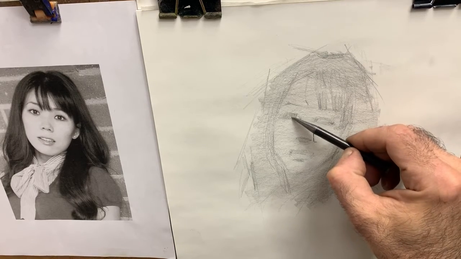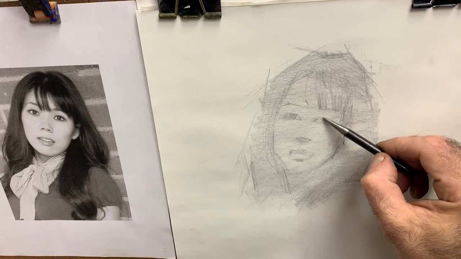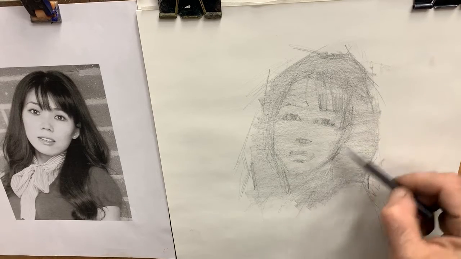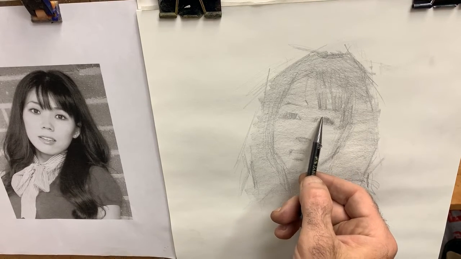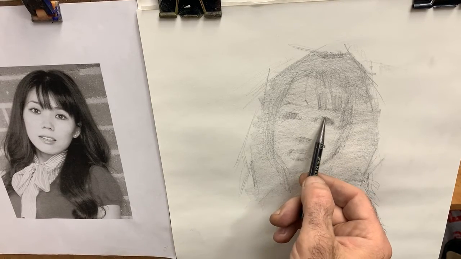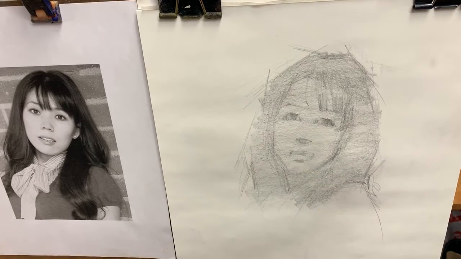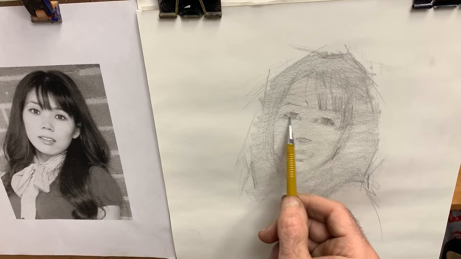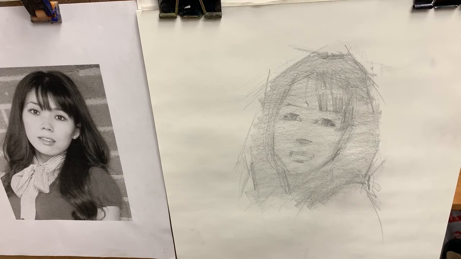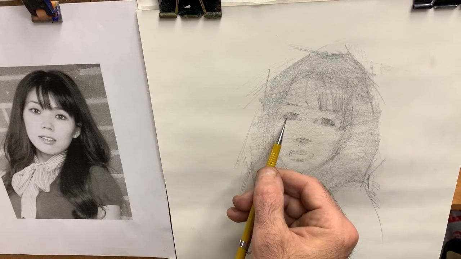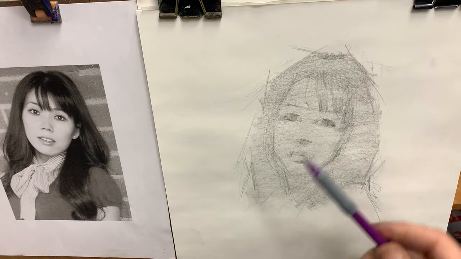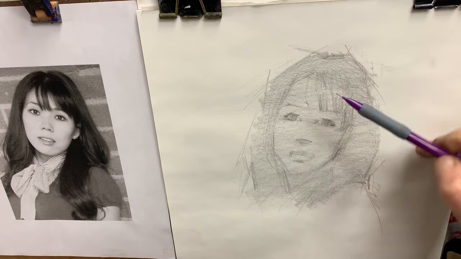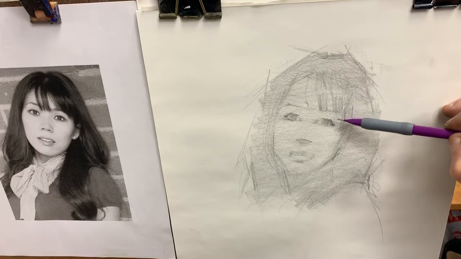Looking at the viewer. Eye corners, let's make just a bit darker.